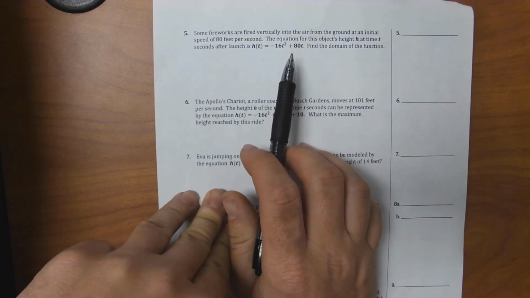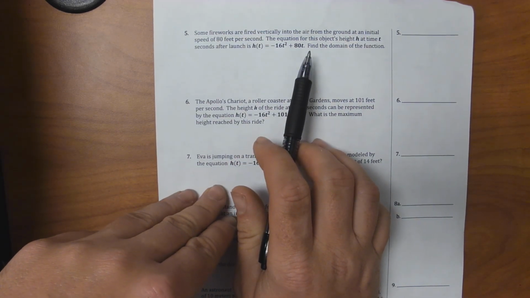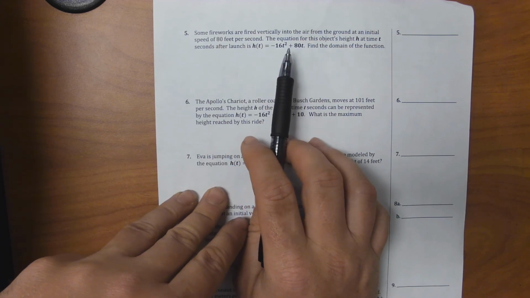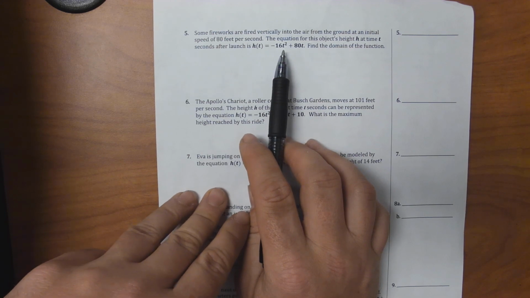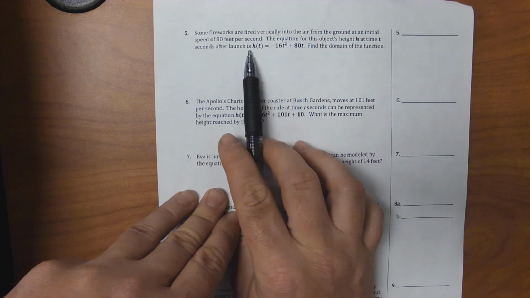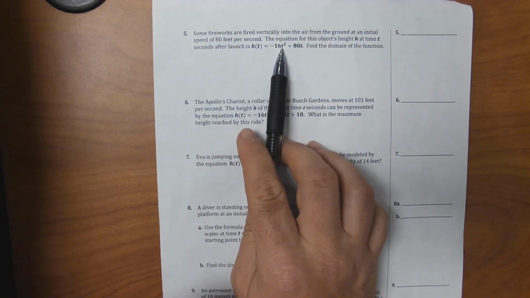Now, the domain of the function, generally speaking, for a quadratic would be all real numbers. That being said, negative time doesn't make any sense. So time is our input variable. You can kind of think of it as like the x if we were to graph it, and height is kind of like your y variable or dependent variable. So of course time can't be negative. That wouldn't make sense physically speaking.